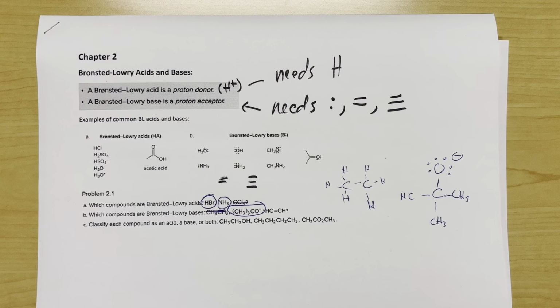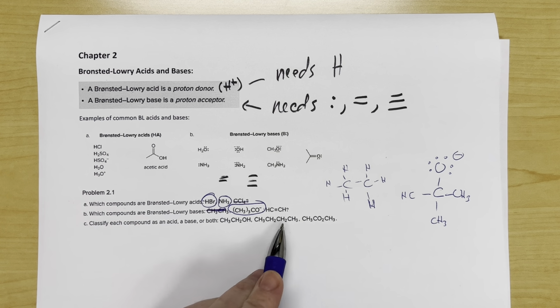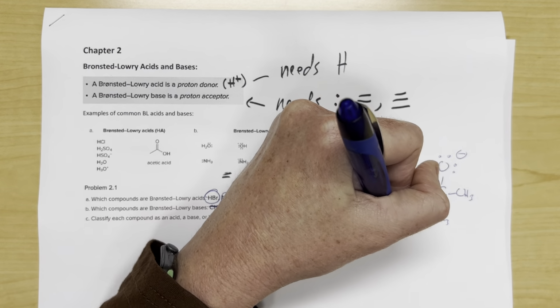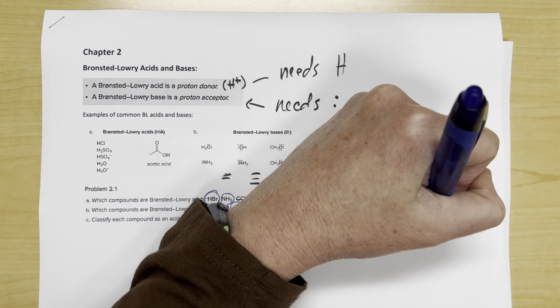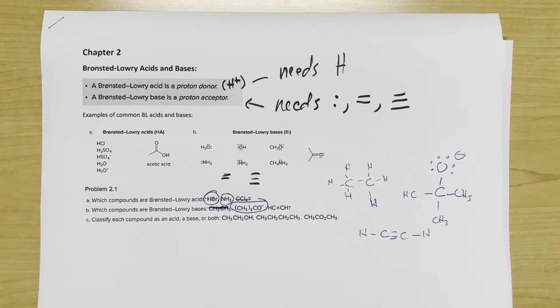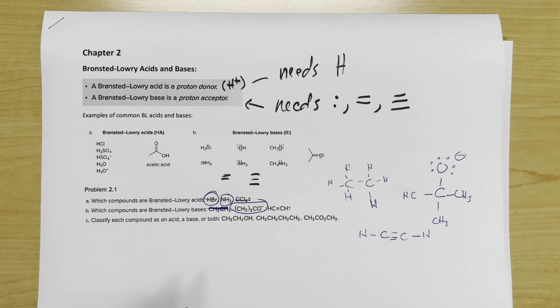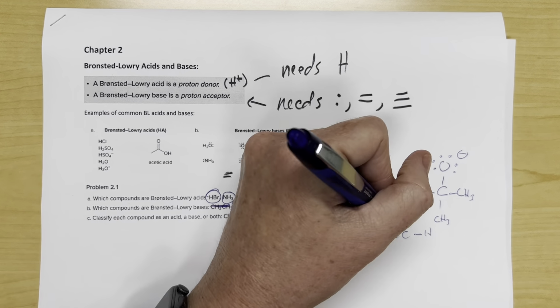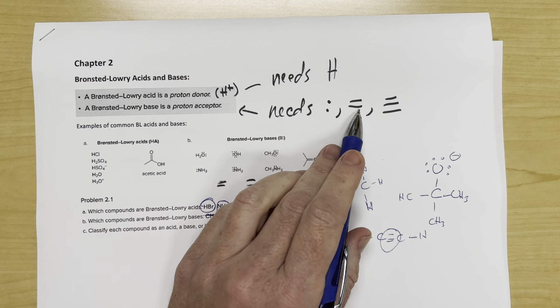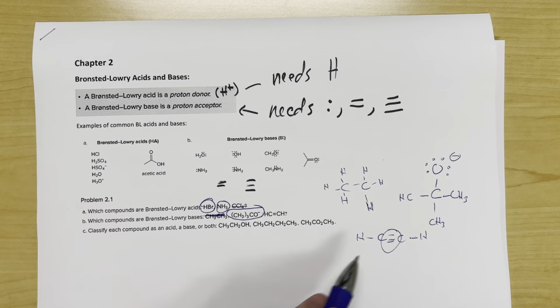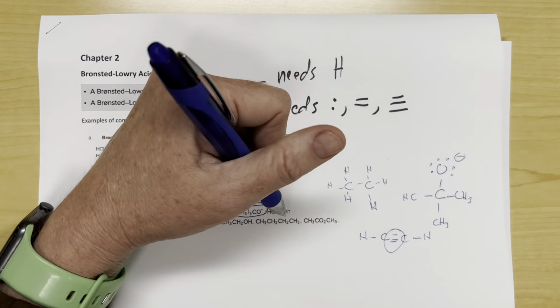And last but not least, we have this one where we have a C triple bonded to another CH. This is ethyne. And again, here you can see it's got a triple bond. We said it needs a lone pair, a double bond, or a triple bond to be a base. So this triple bond makes it a base, and that works.